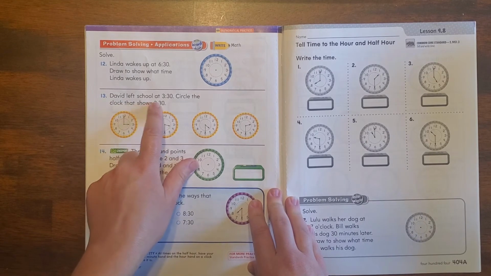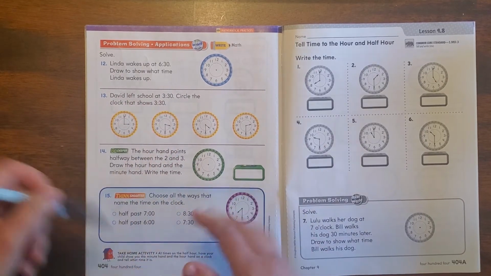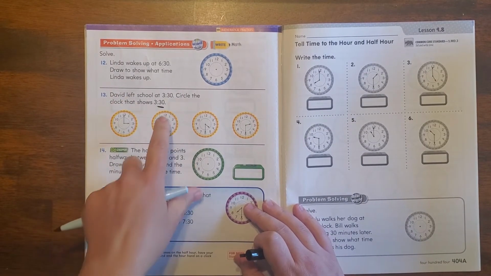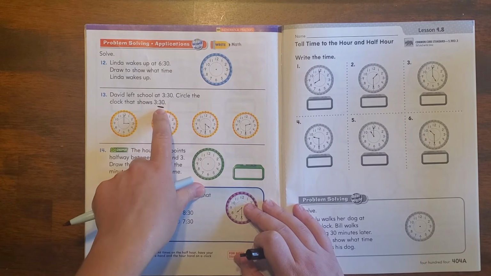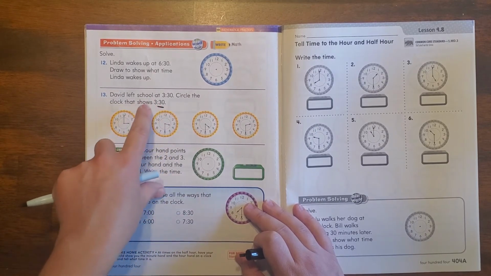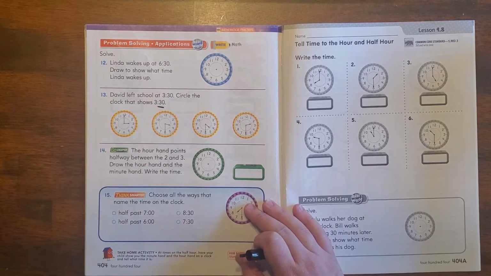David left school at 3:30. Circle the clock that shows 3:30. So remember, when it's a 30, it's a half past time. Think about where the minute hand is pointing, the big hand, when it's a half past time. Where does the minute hand point?